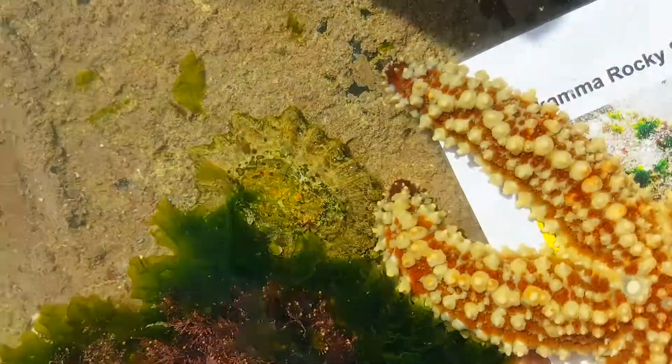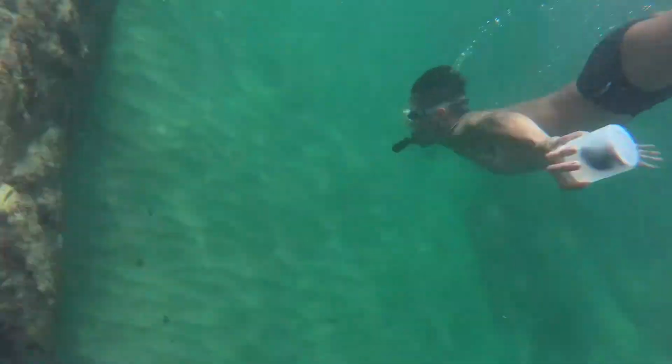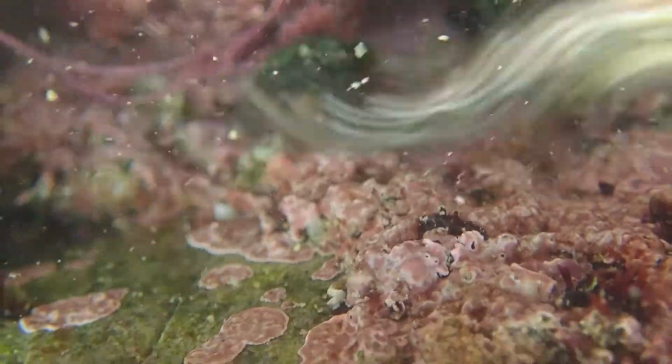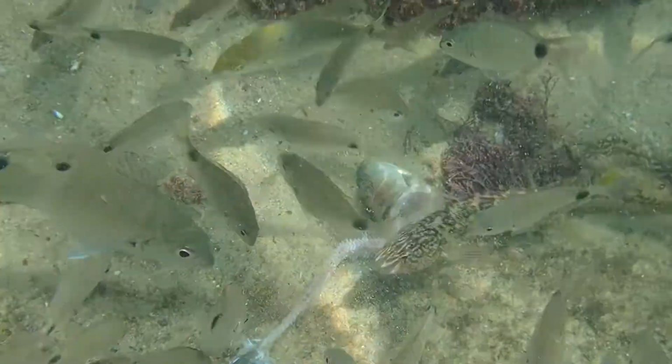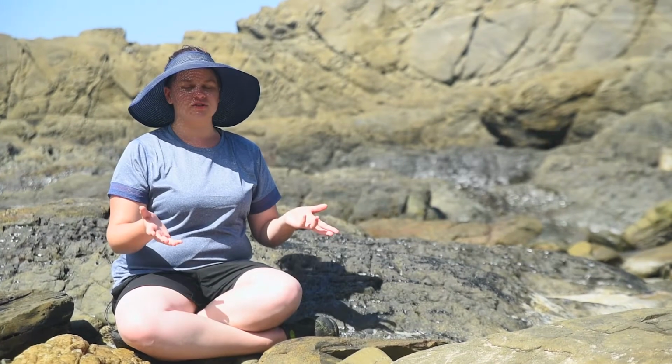You're out here all the time and you're constantly busy learning new stuff, and this organism is doing that, that organism is doing that, that you didn't realize the previous day. So it's constantly changing your views on what happens in the rocky shore and how the rocky shore is just its own incredible ecosystem.